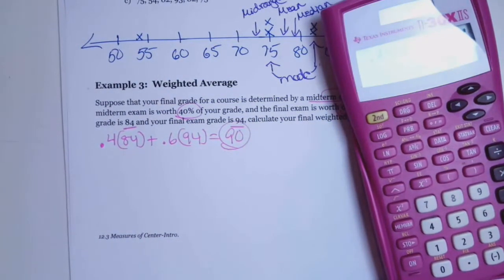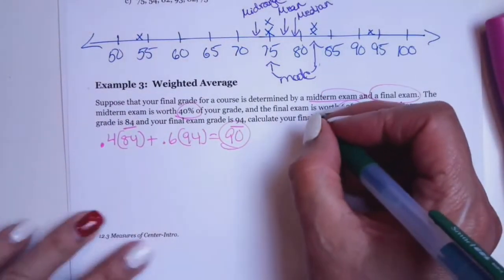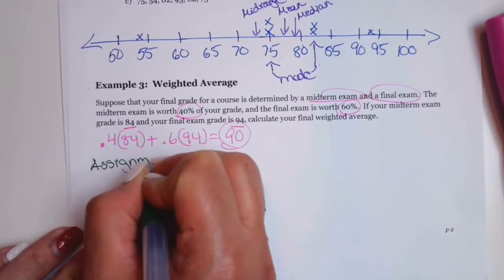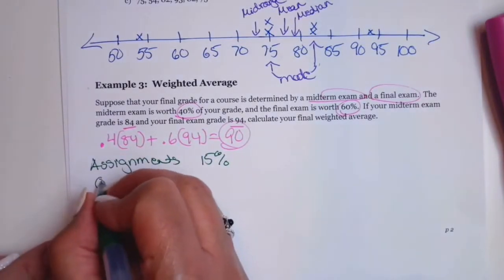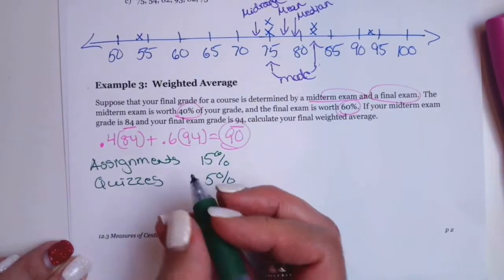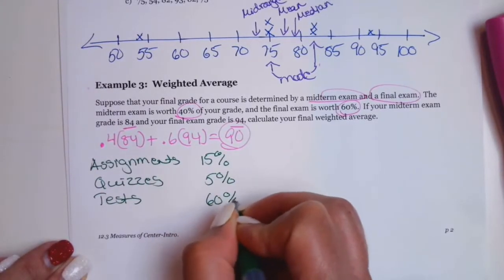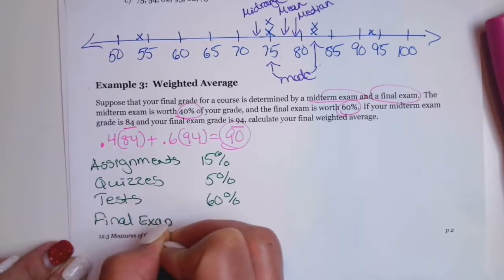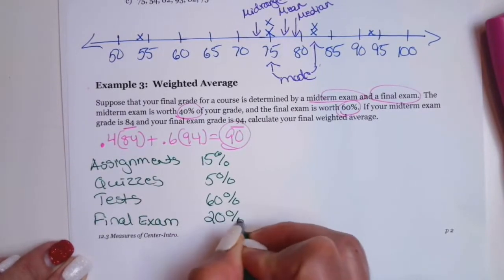Now, for this class, this is all on your syllabus. Your assignments are 15%. Your quizzes are 5%. Your tests are 60%. And the final exam, you can see if we add these, we get 80%. So whatever is left, 20%.